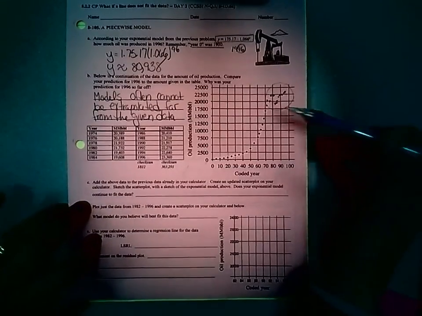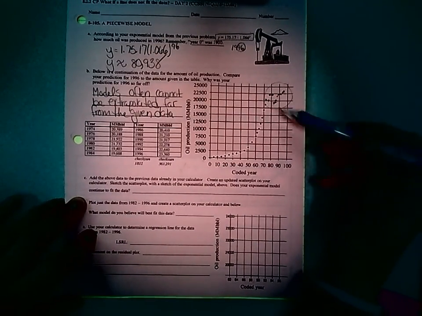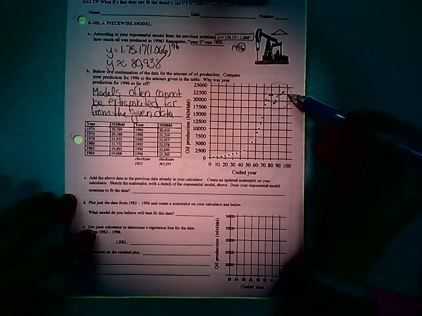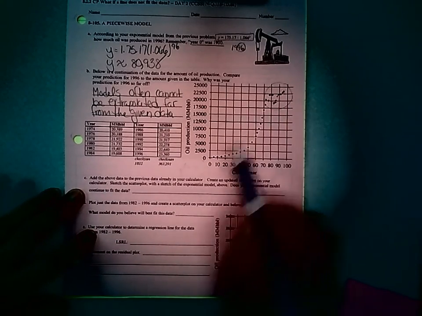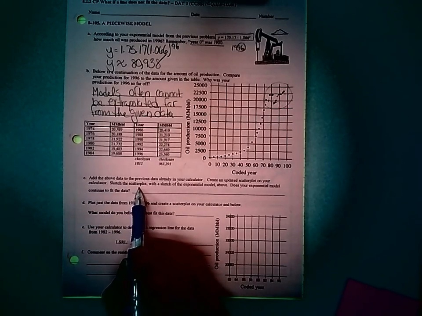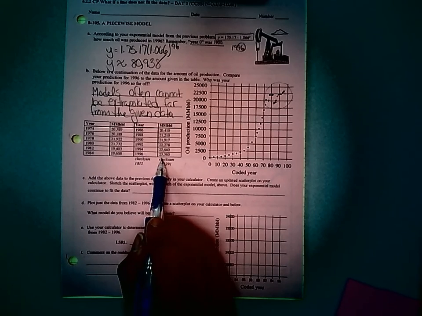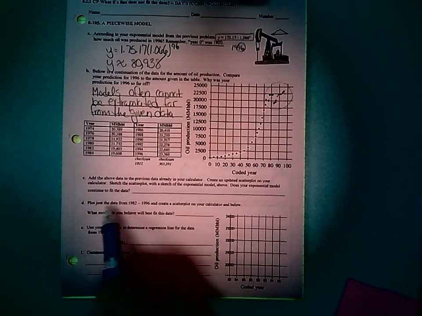I recommend that you just take it off of Google Classroom. It's a little tedious to plot those. We created the updated scatter plot on your paper. So now you've got your graphing calculator, and I want you to enter that extra data into your list 1 and list 2 from yesterday to see what happens.